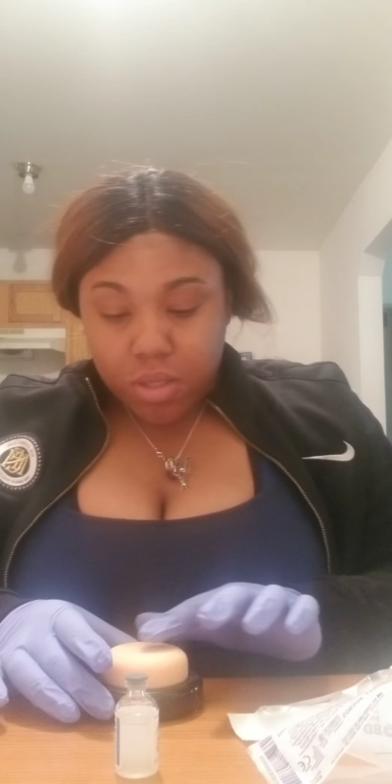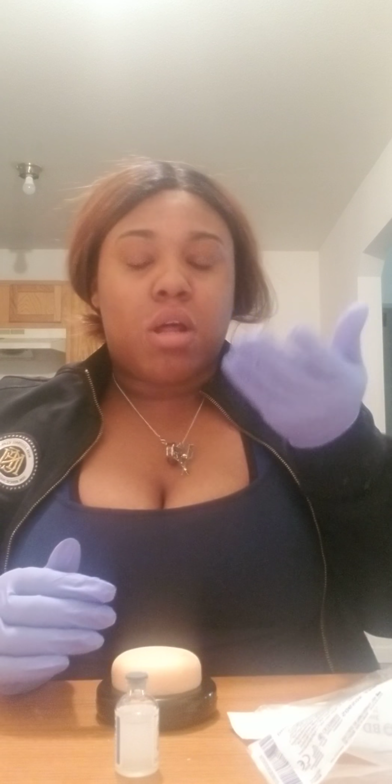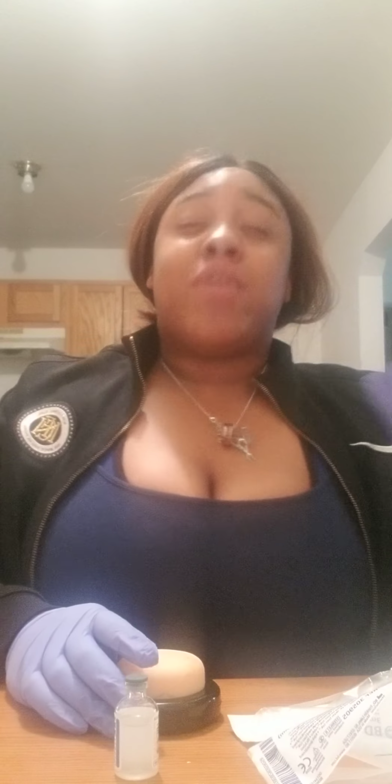Now, as you can see, I have a wheal. If you have that, that means you're doing a good job. That means you did it. It was successful. Now, if you don't have a wheal, which is just a slight elevation, you just redo it.